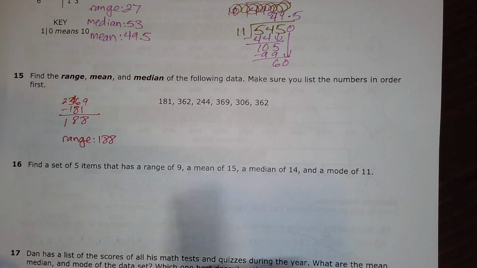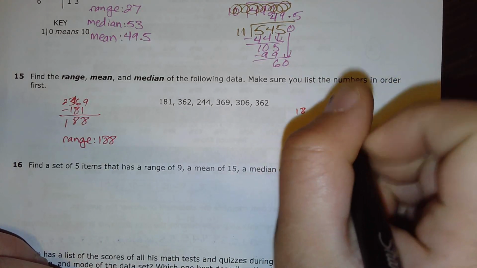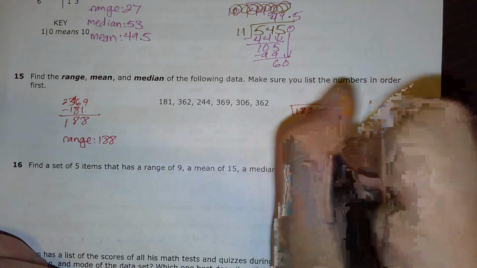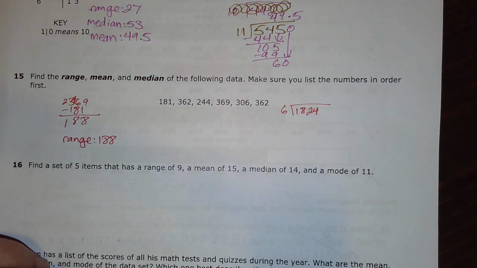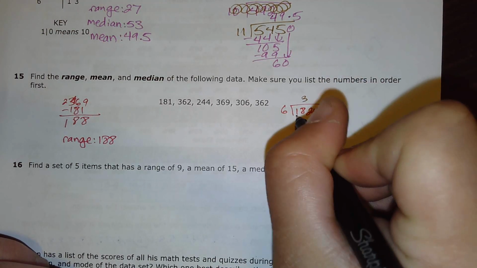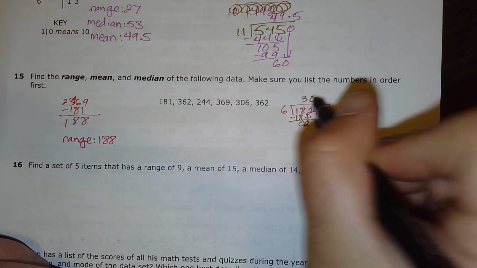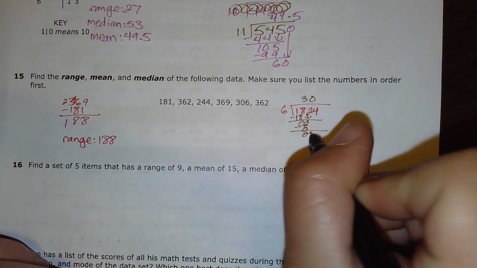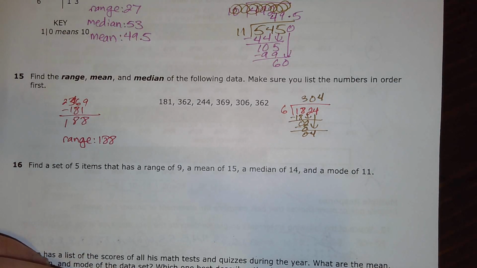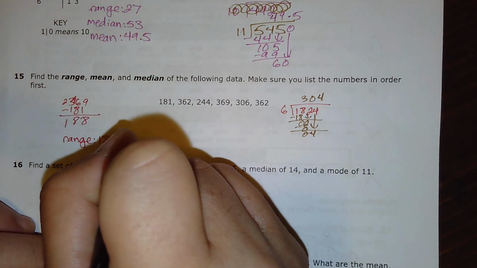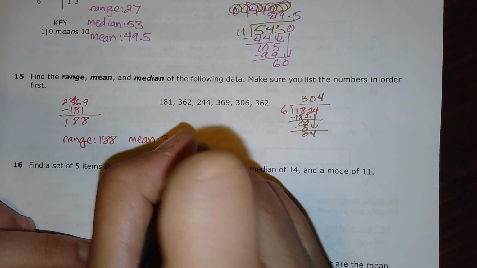Yeah, okay, sorry. So when we add all this up, we end up getting 1,824. And we're going to divide by the amount of numbers we have, which here is 6. So here we go. 6 fits into 18 perfectly 3 times. Bring down the 2. 6 goes into 2 0 times. Bring down the 4. 6 gets multiplied into 24 4 times. So here our mean is going to be 304.